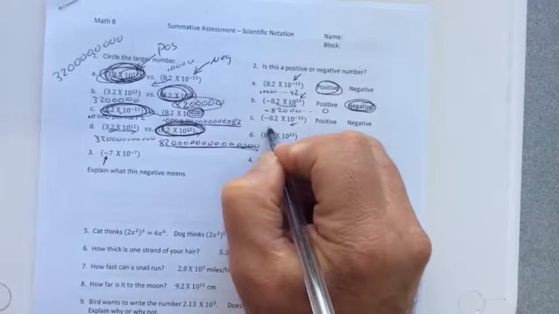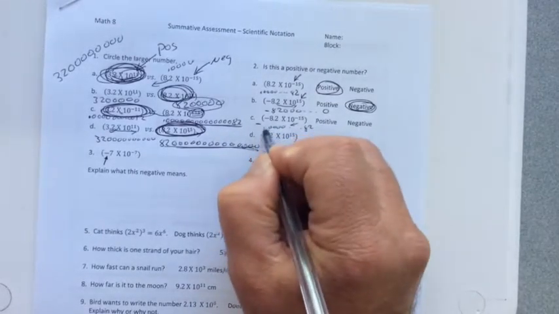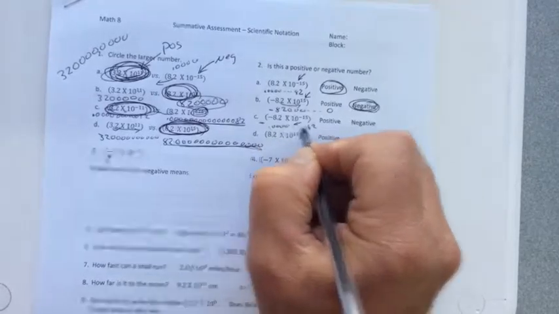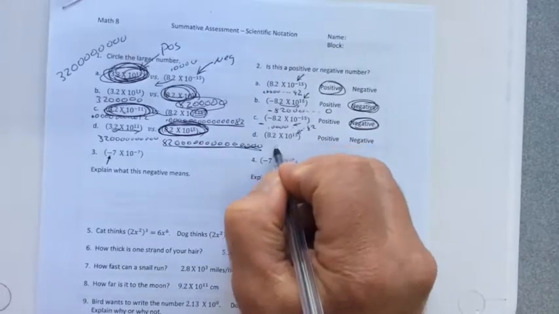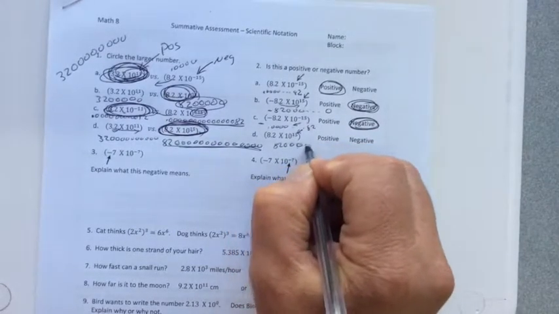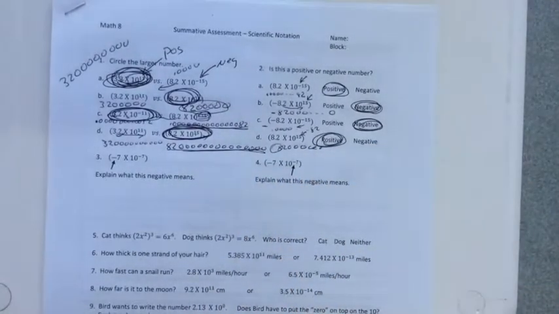So it's 0.000000082 with this negative in front of it. That's a negative tiny number. That one was also negative. And then this is a very giant number, so it's 82 with a whole bunch of zeros, but it's positive. That's a positive number.